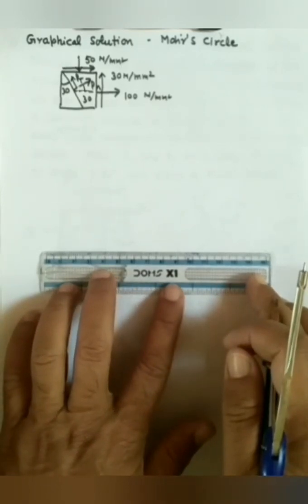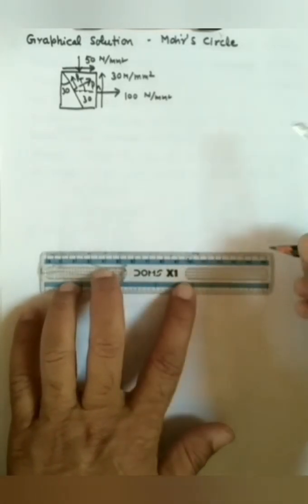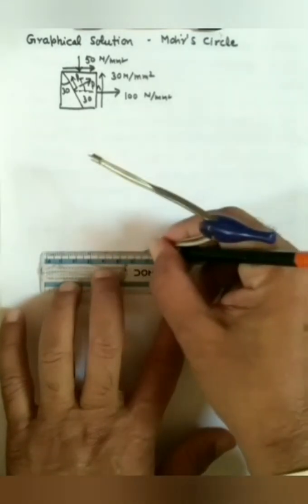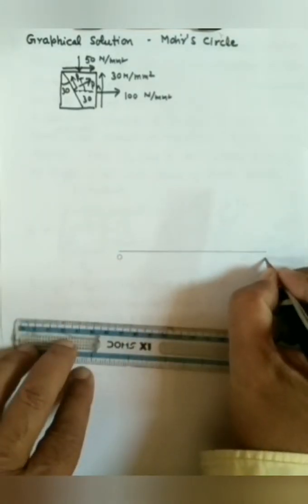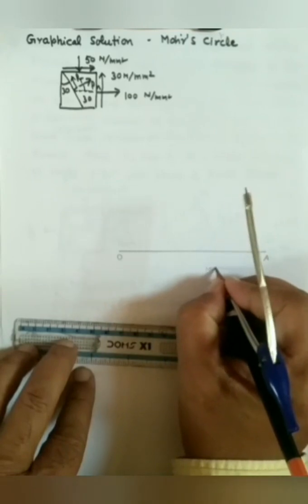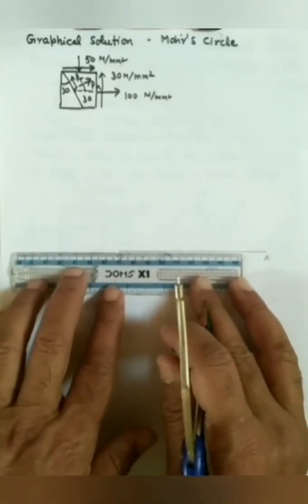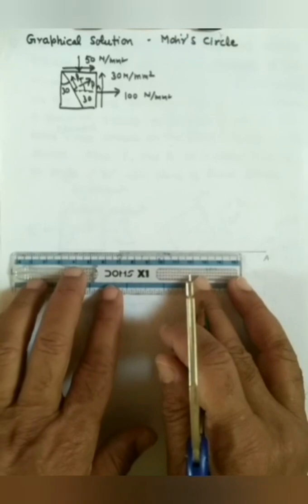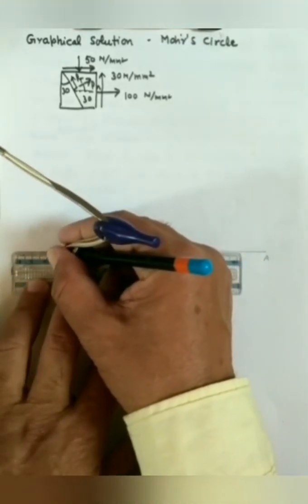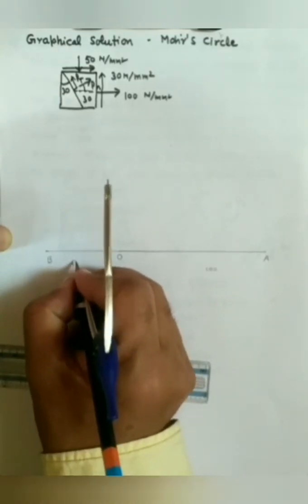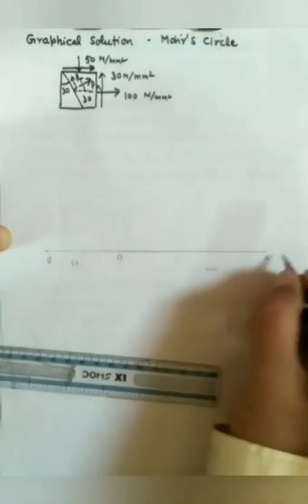To start with, we will draw from the origin O a line which is equal to P1, that is 100 mm line, like this. Origin is O, A is the end point, and length is 100. Since the other stress is negative, we will draw it in negative direction of x and equal to 50 mm. Let's say this point is B. So OB represent the stress P2, which is compressive.